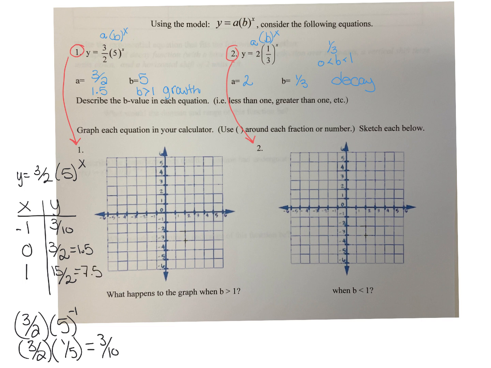So let's graph these dots. So at -1, I'm at 3/10. I'm very small. At 0, I'm at 1.5. And at 1, I'm at way off my graph up here. So here is my graph.